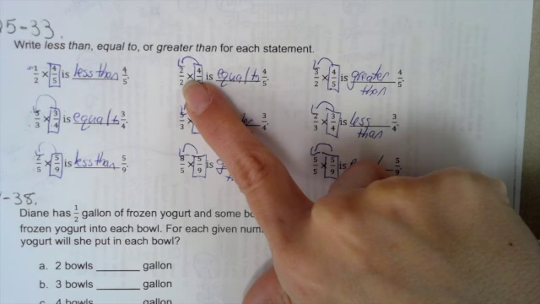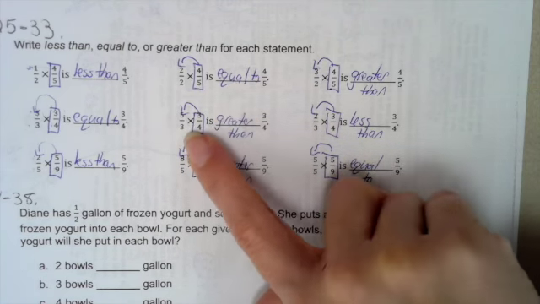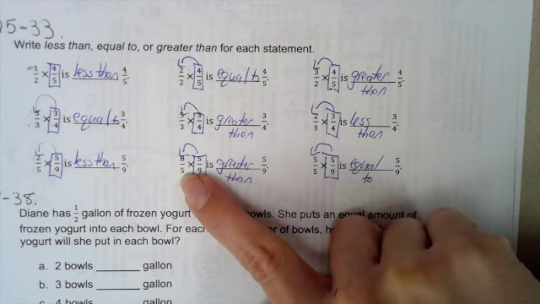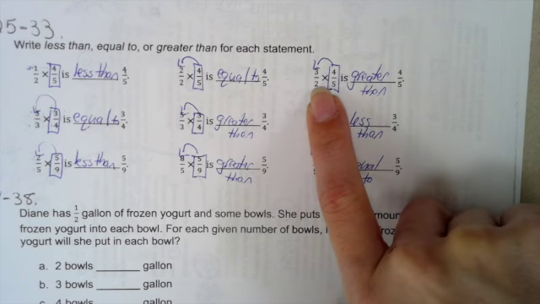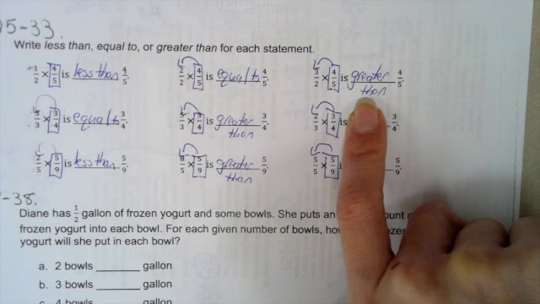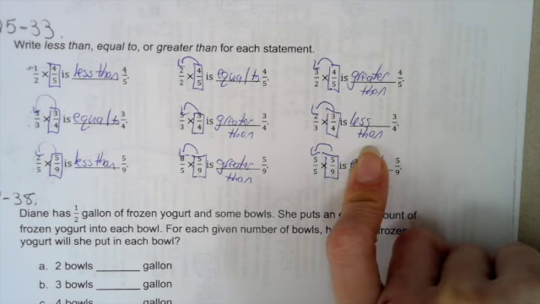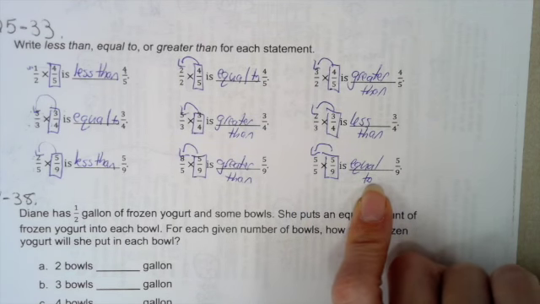2/2 is equal to 1, so it's going to be equal to 4/5. 5/3 is greater than 1, so it's going to be greater than 3/4. 8/5 is greater than 1, so it's going to be greater than 5/9. 3/2 is greater than 1, so it's going to be greater than 4/5. 2/3 is less than 1, so it's going to be less than 3/4. 5/5 is equal to 1, so it's going to be equal to 5/9.